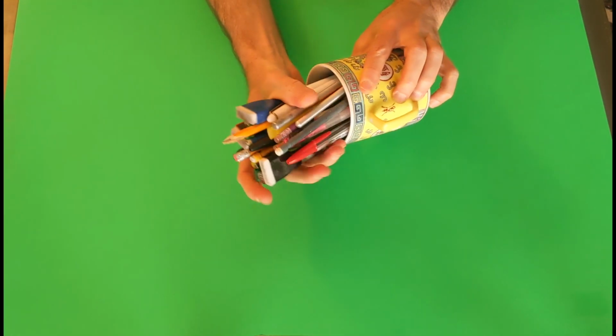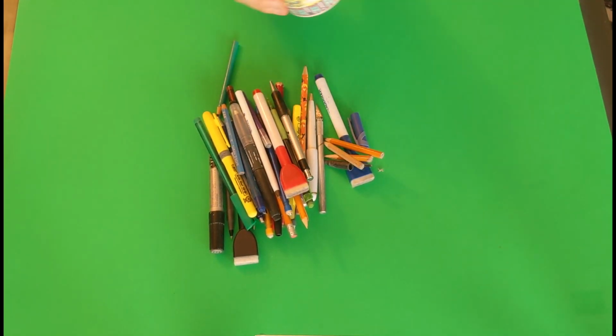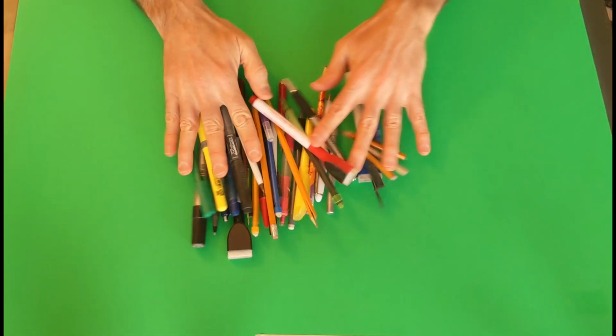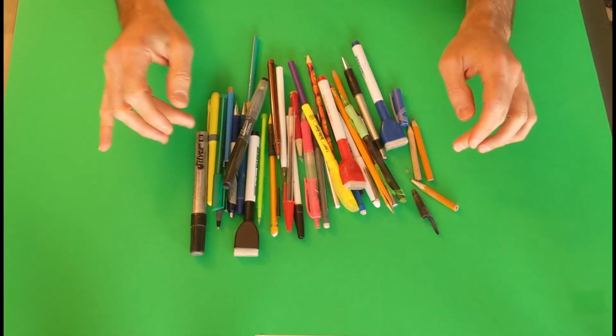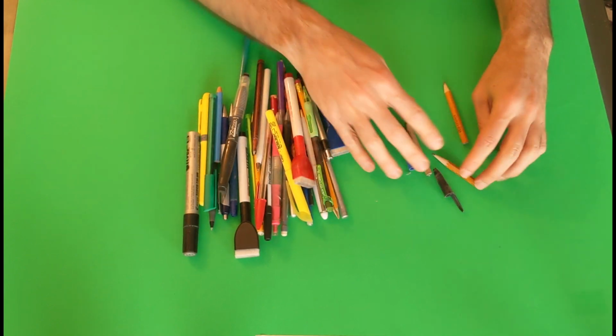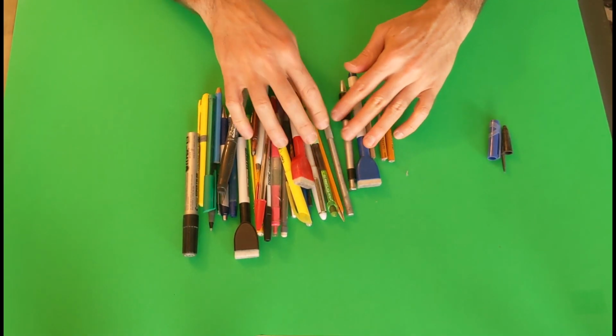So let's start. First I'm going to take them out. Oh, there's some little things in here. So first thing I'm going to do is sort them into things that actually write and things that don't write. So that's my first category. Things that don't write go over here.